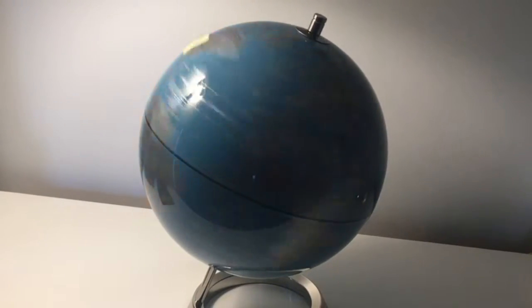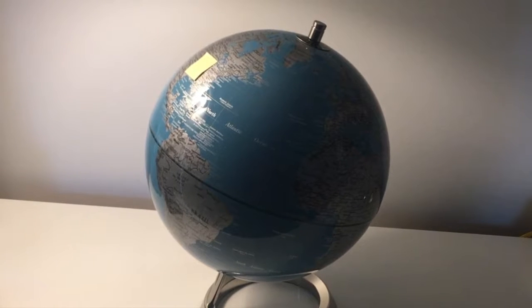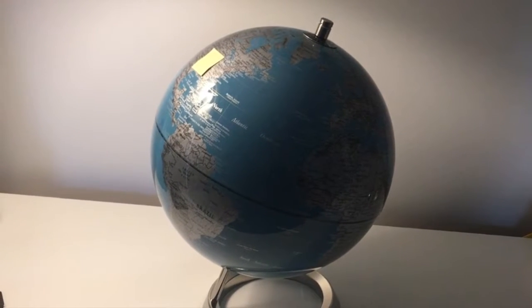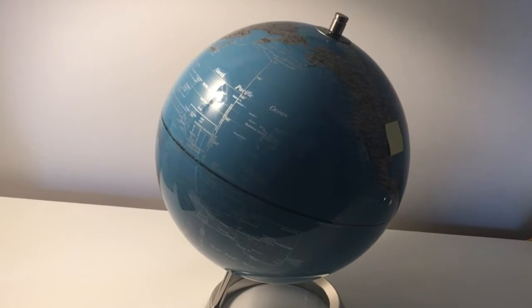Have someone shine a flashlight on the globe and make the globe turn around. Notice that the sticky note is in the daylight when the globe is facing the light, and it is in night when it is facing away from the light.